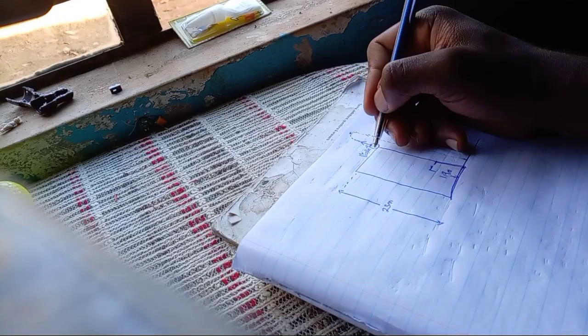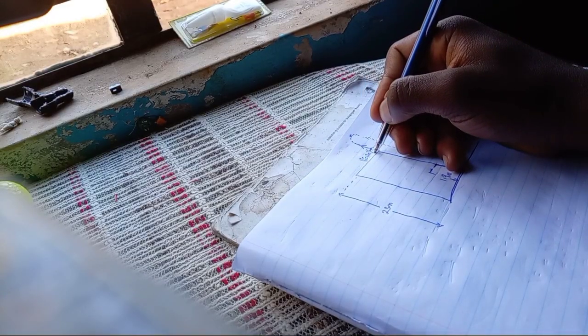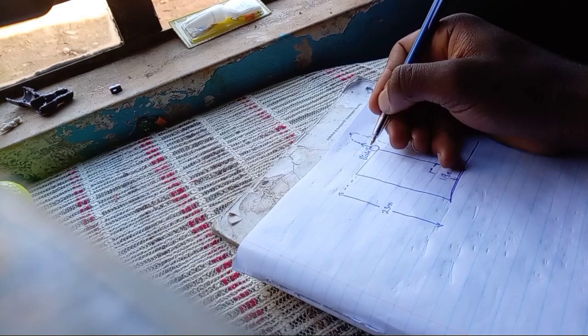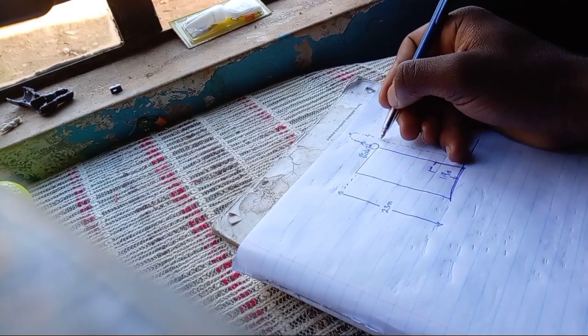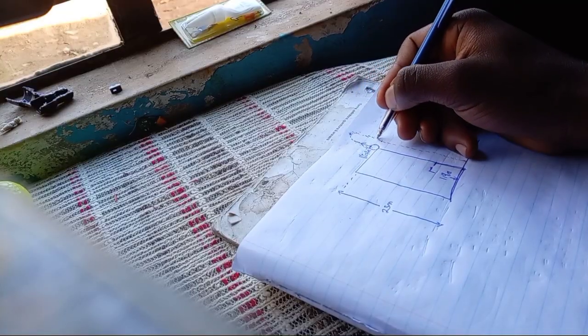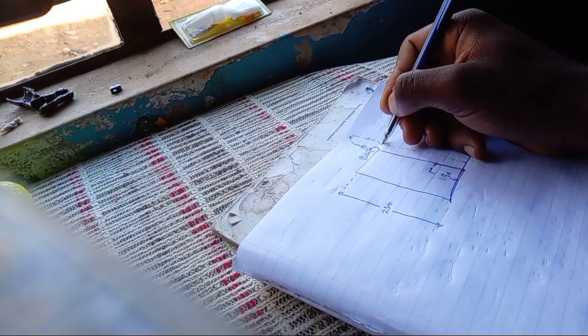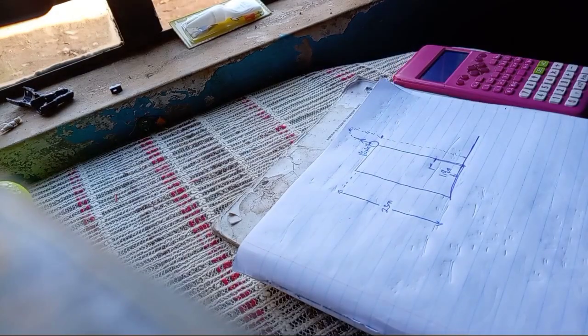Just think, initial is 12. When it goes upwards, it's going to be 11, 10, 9, 8, down to 0. When it goes downwards, it counts 1, 2, 3, 4, 5, up to 12. I hope you understand this.